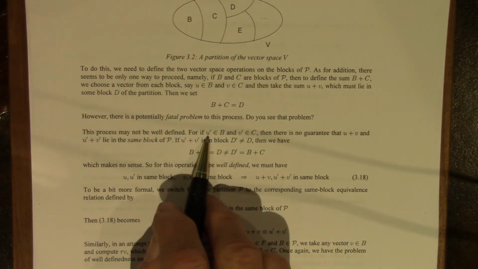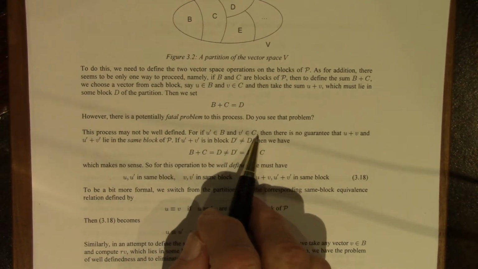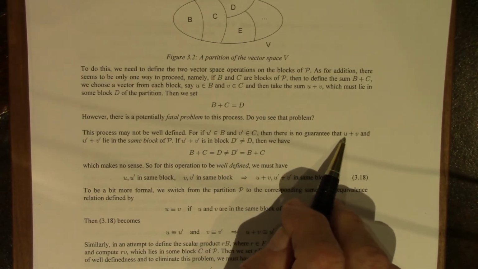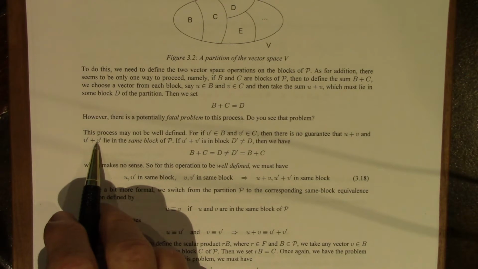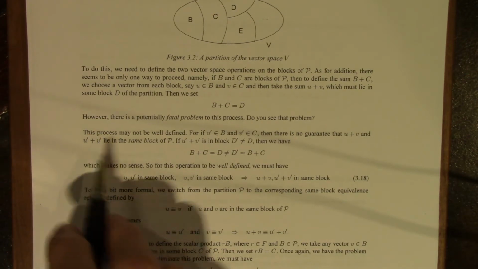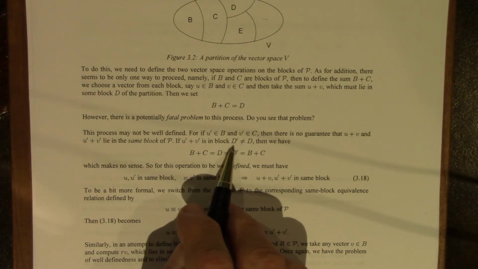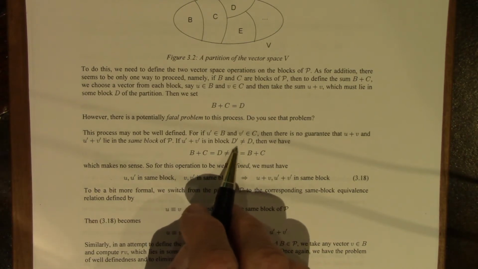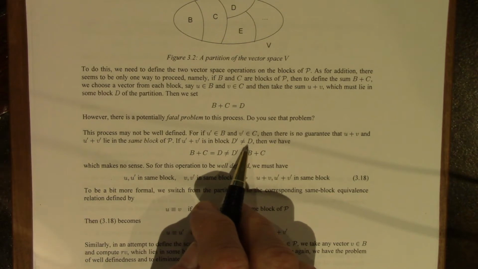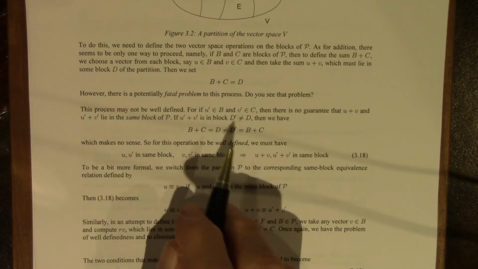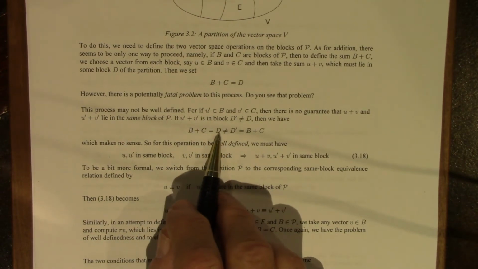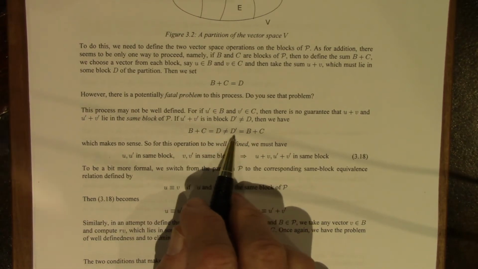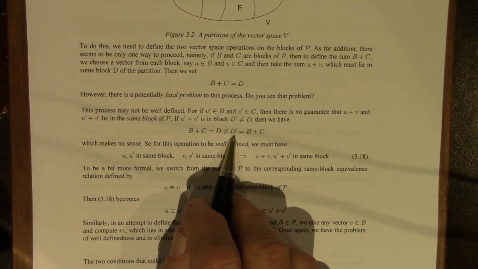So if u prime is also in B and v prime is also in C, there's no guarantee that the sum u plus v and the sum u prime plus v prime have to lie in the same block of the partition. If u prime plus v prime is in block D prime, and that's different from D, we have a problem. Because now we have two different ways to compute the sum B plus C. In one case it comes out D, in the other case it comes out D prime, and of course that's nonsense.